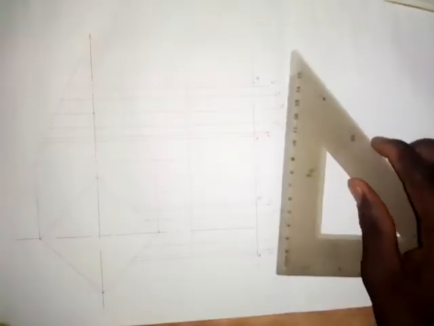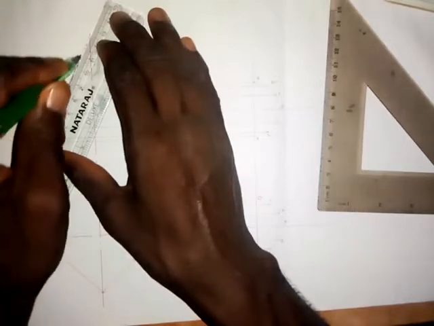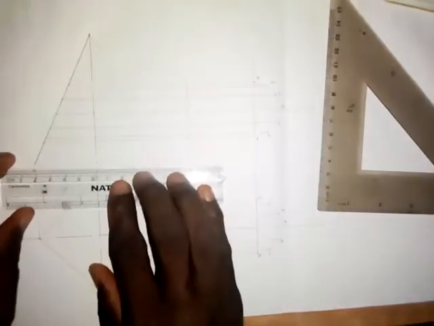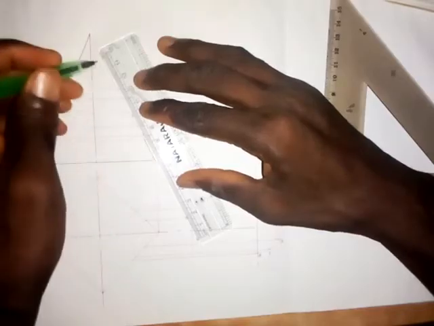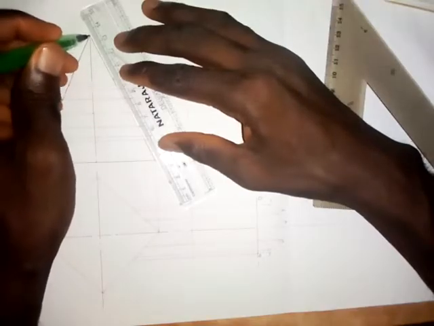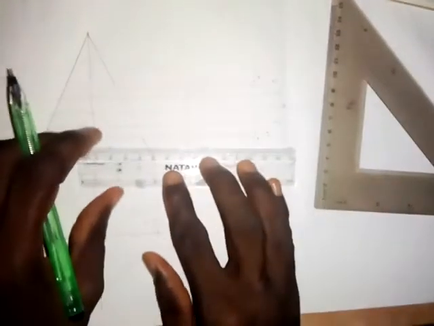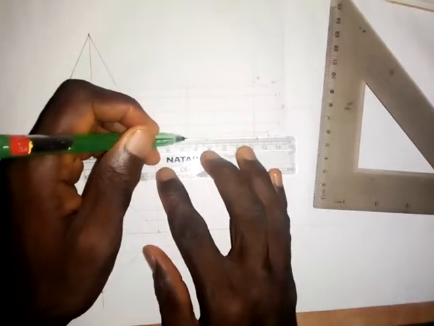Okay. Now, I need to make some part of this thick. So I'm going to make this line a thick line from here to here. Then this base, I'll make it a thick line like this. Then from here to here, I'll make it thick. Also from here to here, I'll make it a thick line. Okay, and then from here to here, I'll make it a thick line.